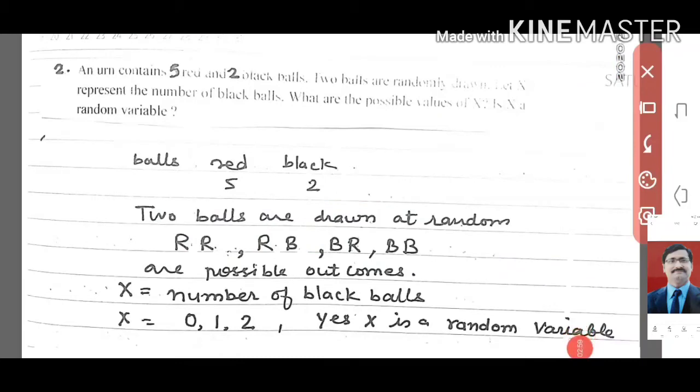Now we will take one example. Question number 2. An urn contains 5 red and 2 black balls. 2 balls are randomly drawn. Let capital X represent the number of black balls. What are the possible values of capital X? Is capital X a random variable? Here the red balls are 5 and the black balls are 2. 2 balls are drawn at random. Now you have to check how many possibilities there will be.